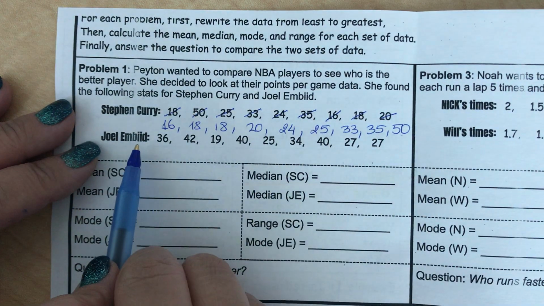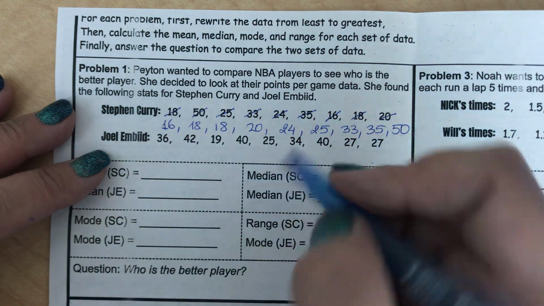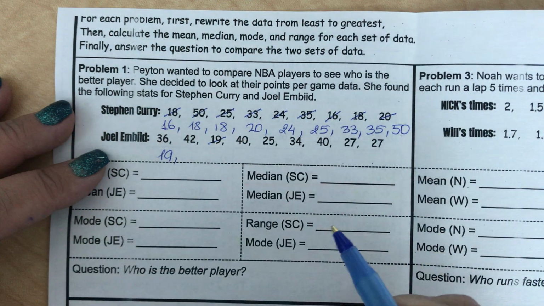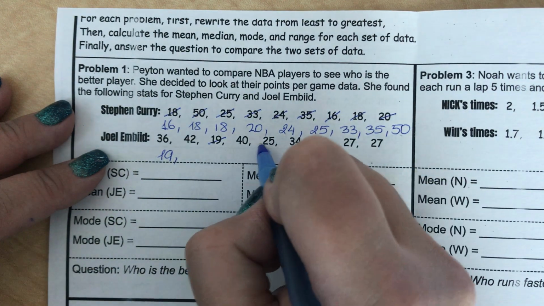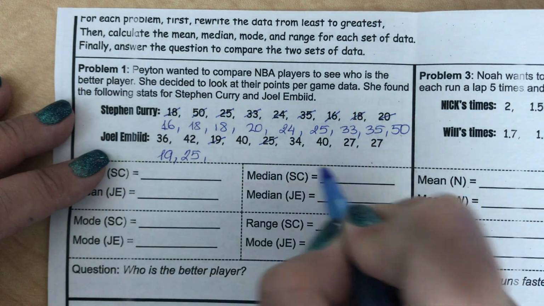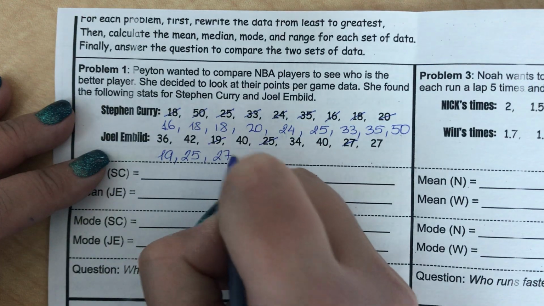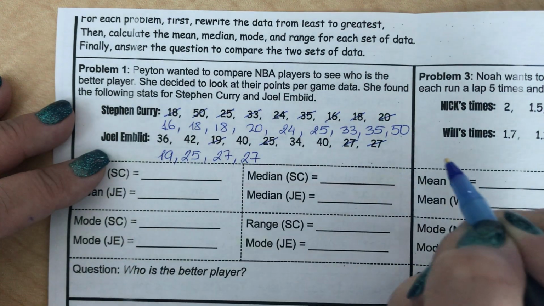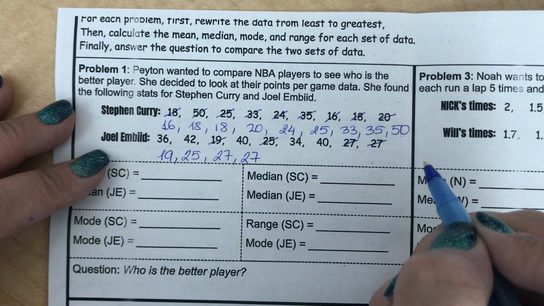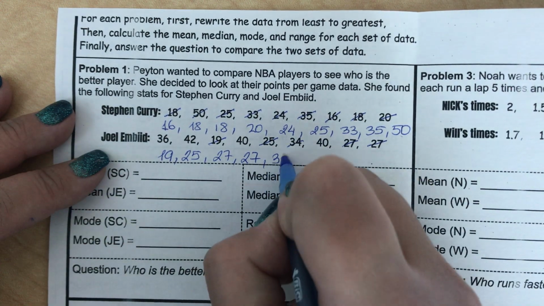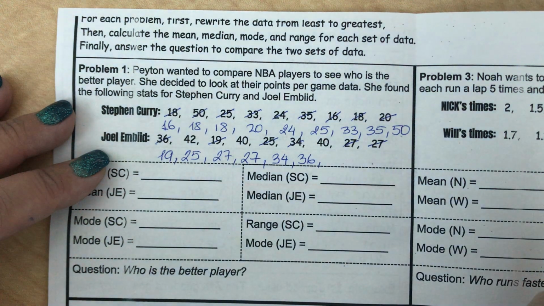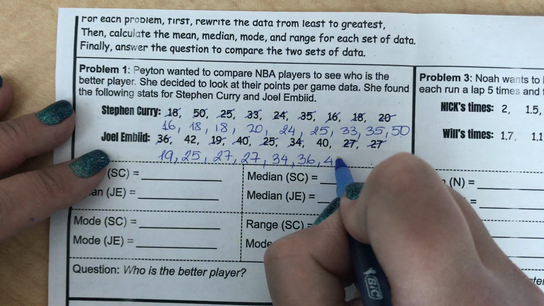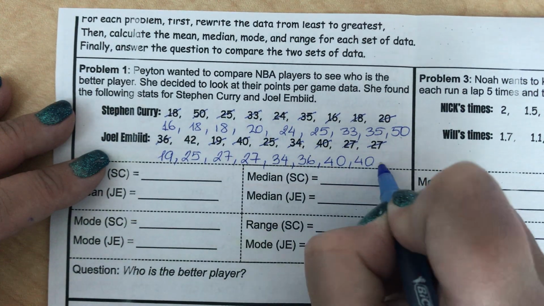And then we have the next set, starting with the lowest: 19, and 19, 20, 25, 27, 27 again, 34, 36, 36, what's next, 40, another 40, and 42.